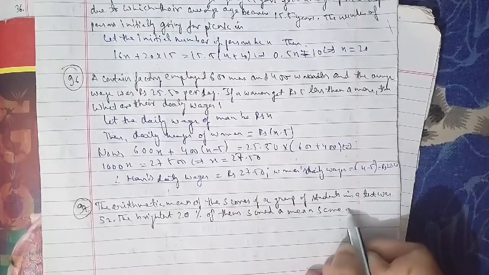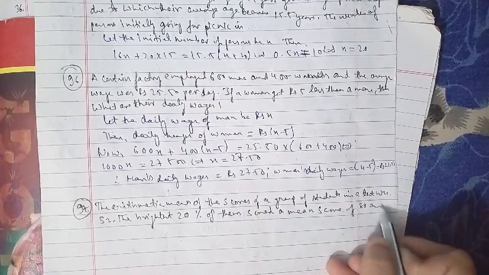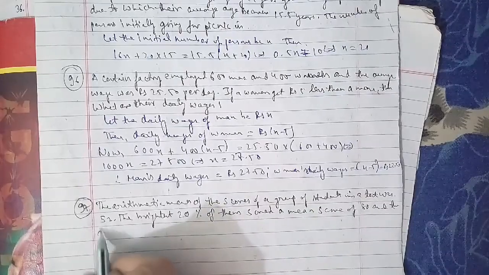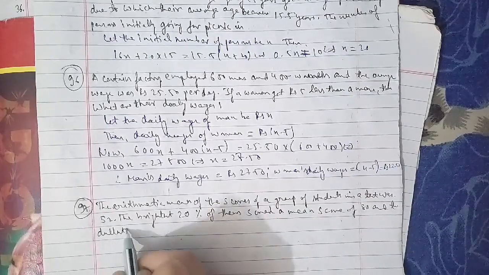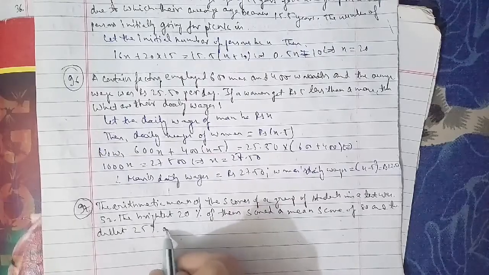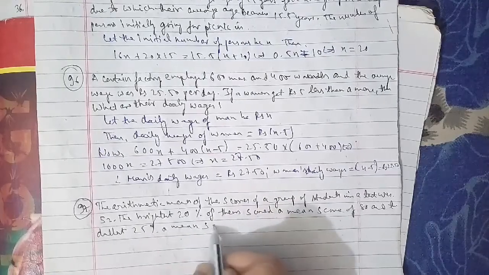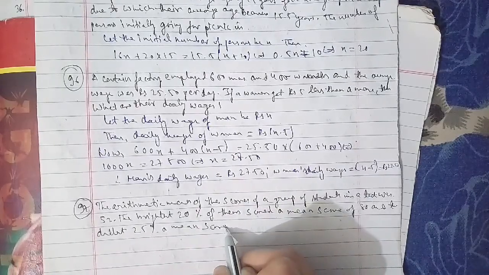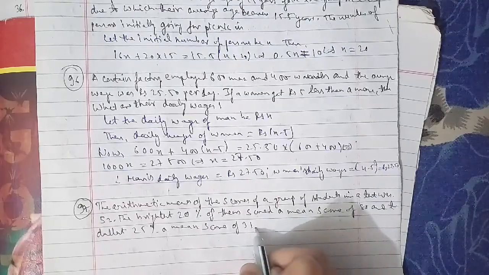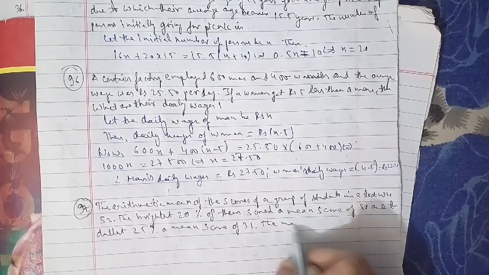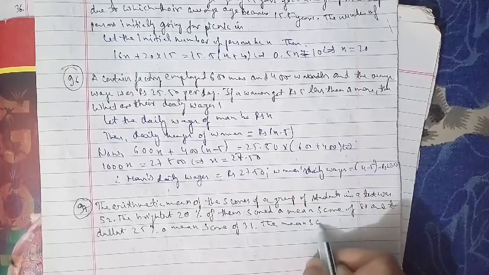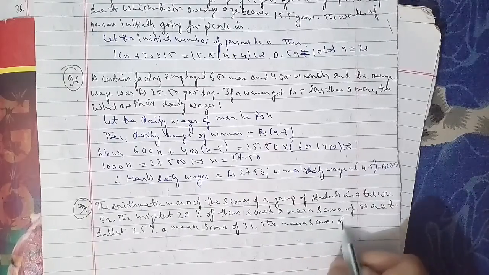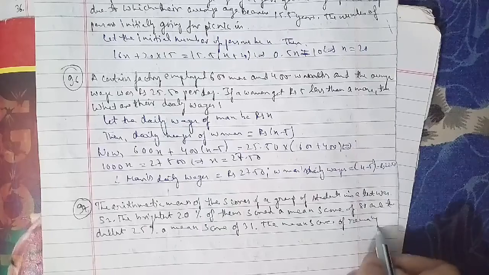Let the required mean score be x. Then 20 into 80 plus 25 into 31 plus 55 into x equals 52 into 100.